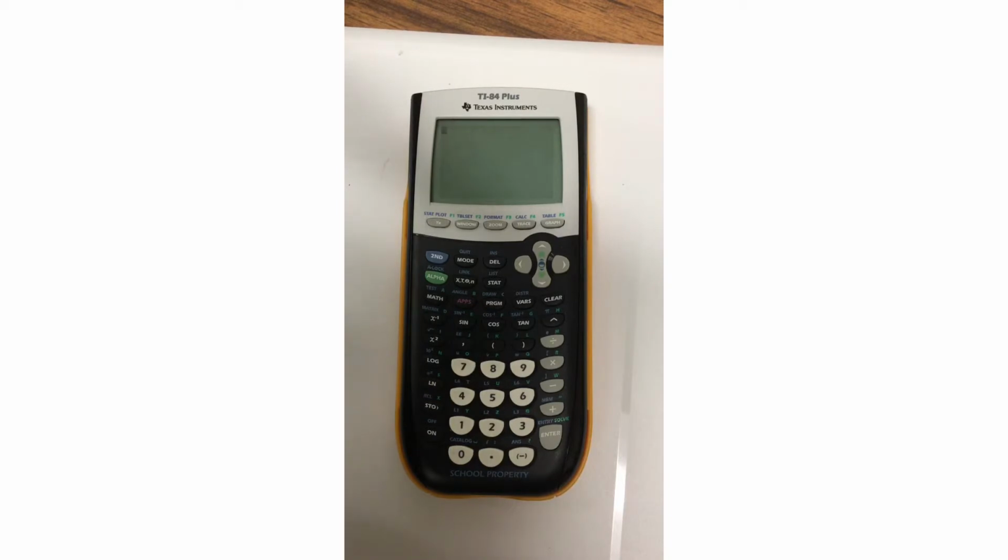Hey guys, this is a demo of the TI-84 calculator with logarithms. So the first thing I want to take you through is just taking a basic log or a basic natural log. These are the first 4 problems on our day 4 notes from logarithms.